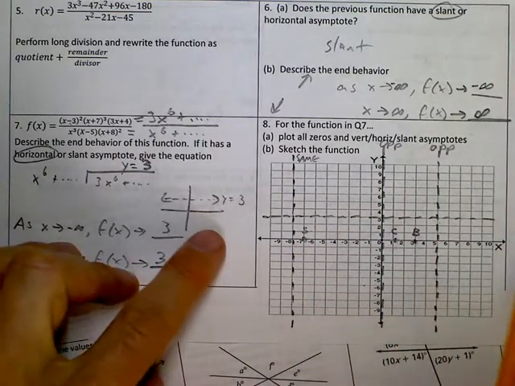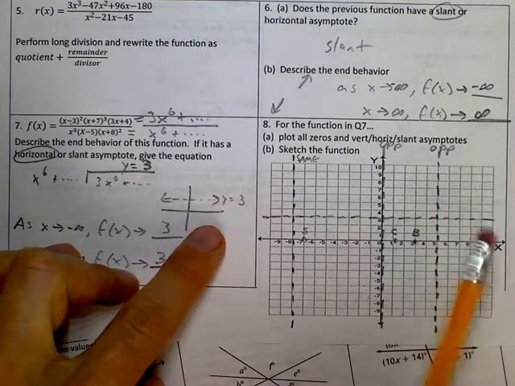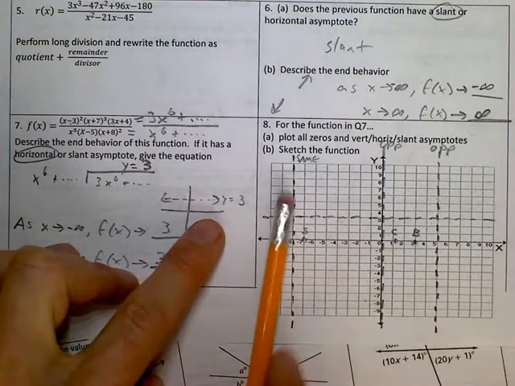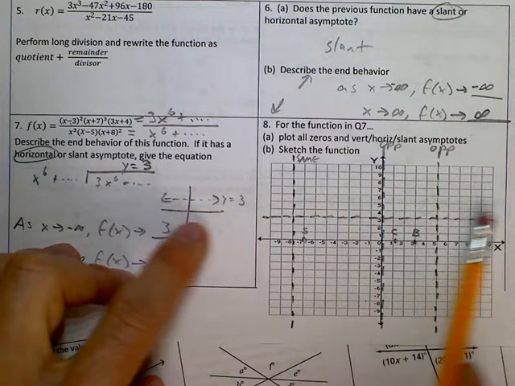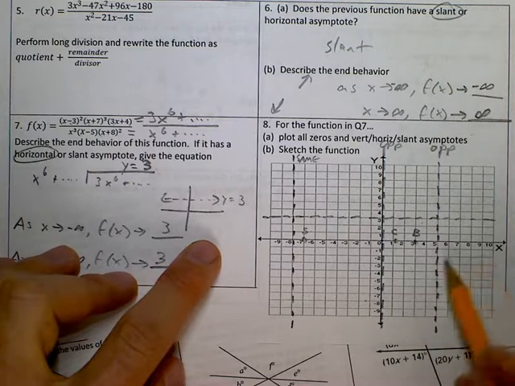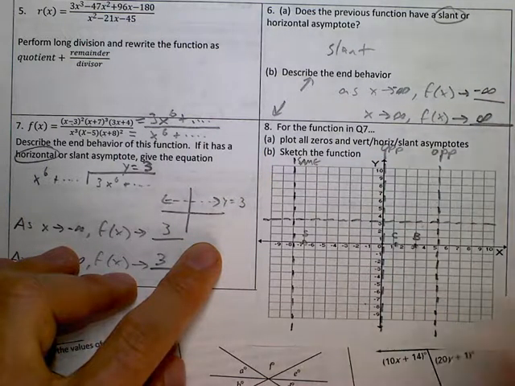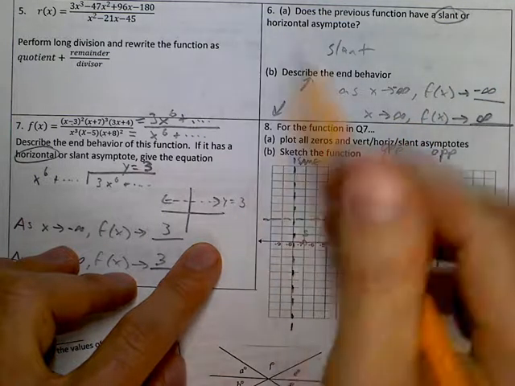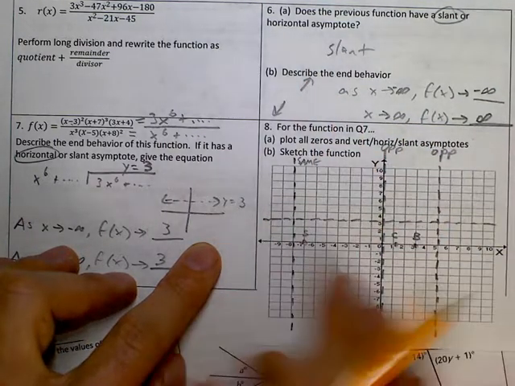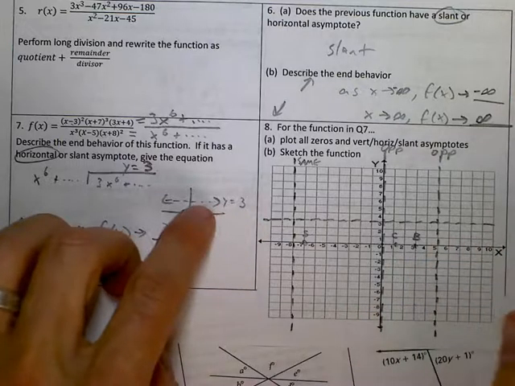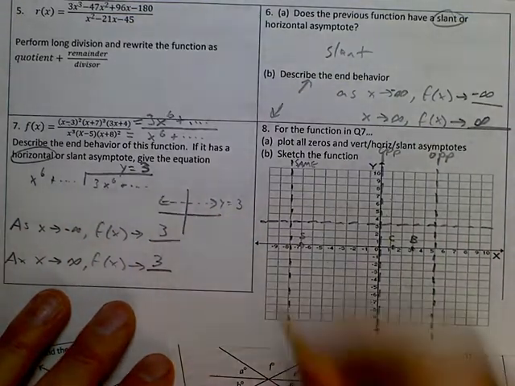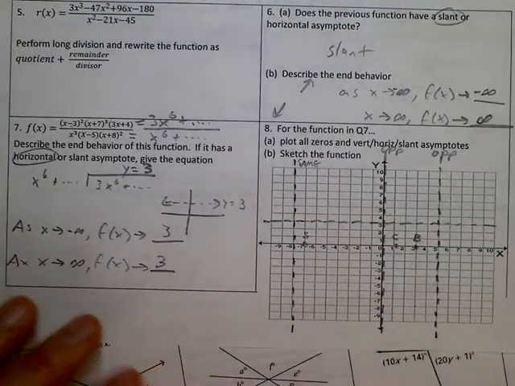The only thing that concerns the horizontal asymptote is what happens on the end. So that's the end behavior. I know that on each end, it needs to approach the horizontal asymptote as it goes off towards infinity. It can cross it. It doesn't matter at all. It just matters on the ends. Okay. So we've got all that stuff.